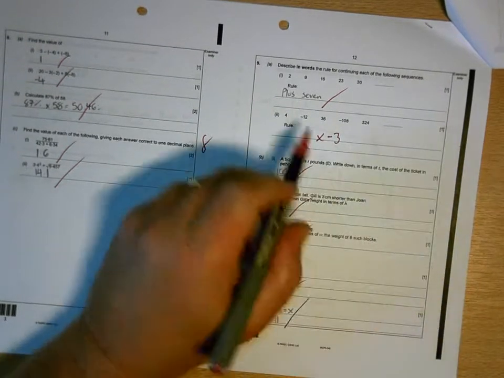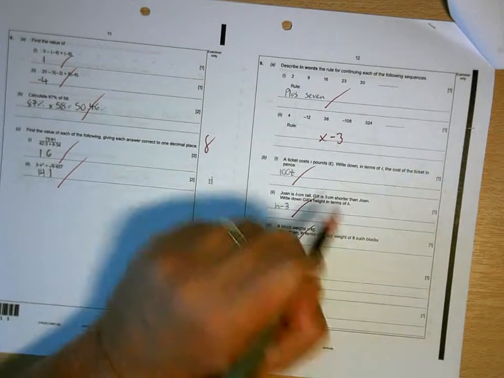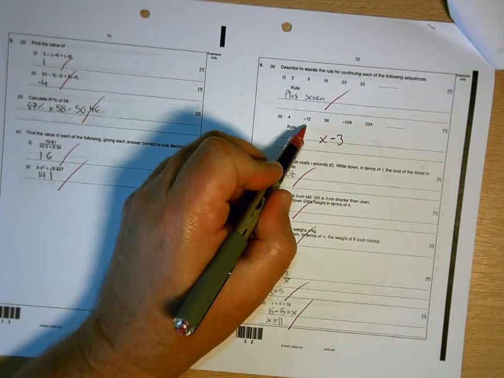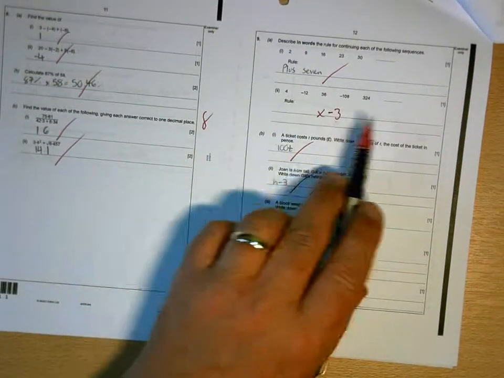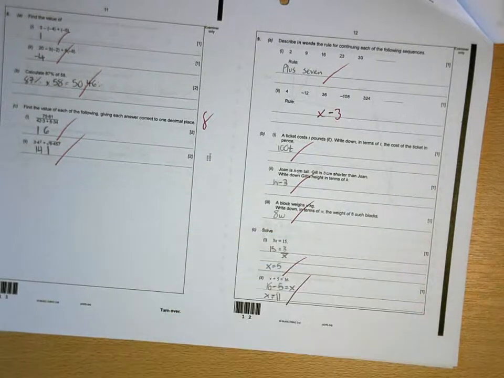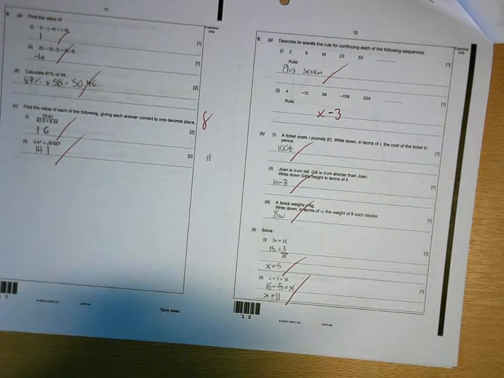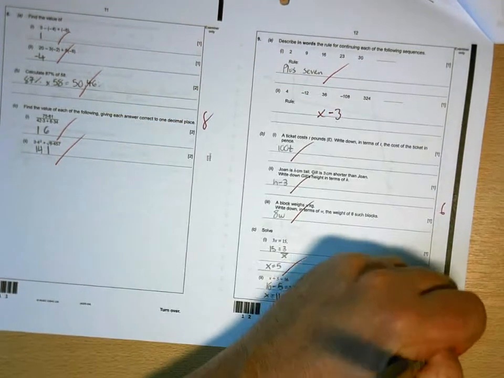So 4 times 3 is 12, plus times a minus, signs are different, the answer is negative. 12 times 3 is 36, minus times a minus is a plus, and so on. So if you come across a sequence like that, where the sign is alternating, it means it's a negative number it's being multiplied by. 1, 2, 3, 4, 5, 6, 14 for the page.